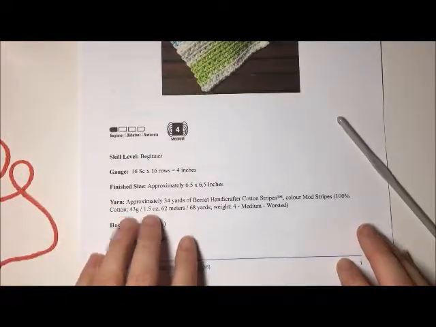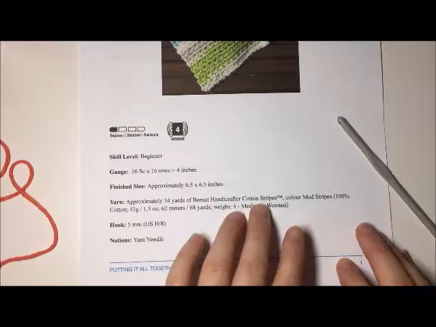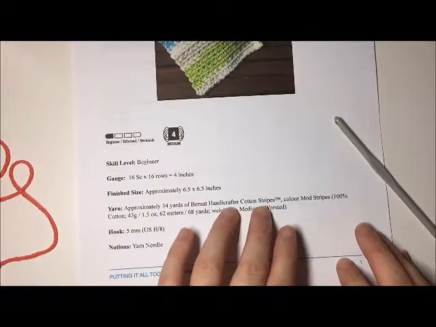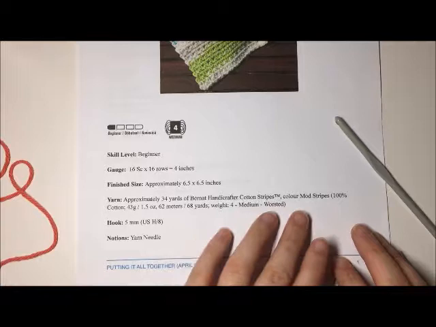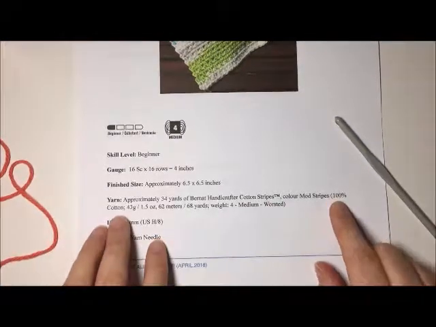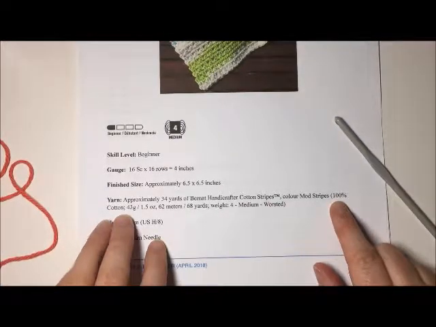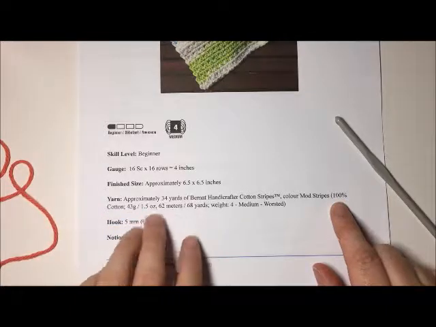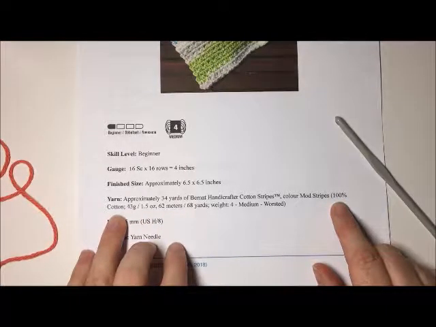So the yarn section will give you the name of the yarn that they use, the brand, and the name. It will also give you information such as how big that ball of yarn is, what the yarn is made up of.